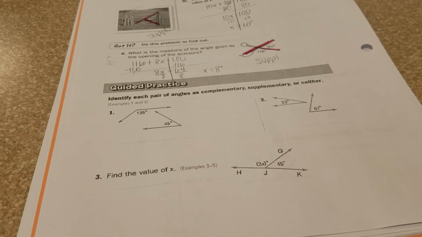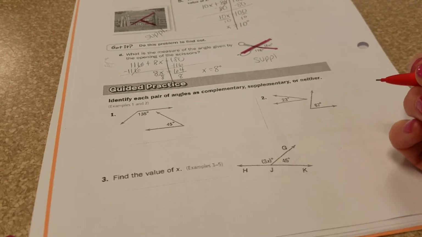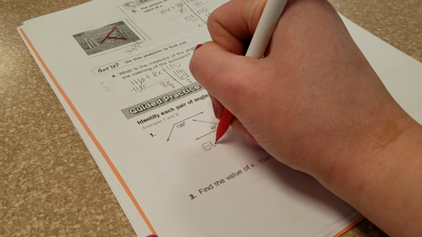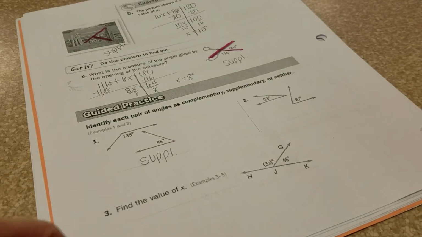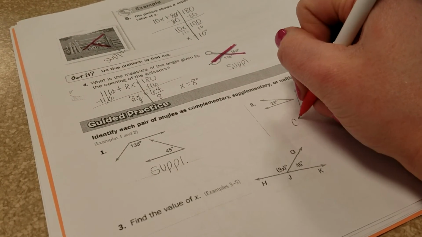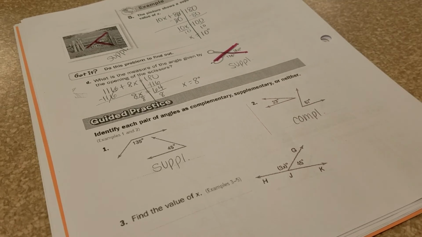Down here, you can pause the video, try these, and come back and check your work. In number 1, 135 plus 45 is going to be supplementary because they add to be 180. 23 plus 67, those add to be 90, so they are called complementary.